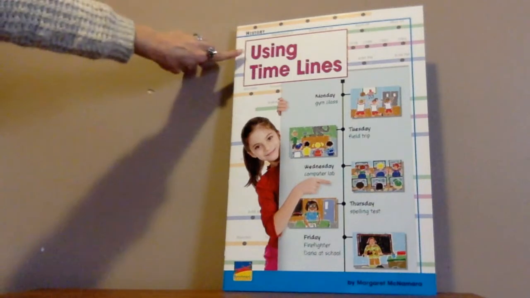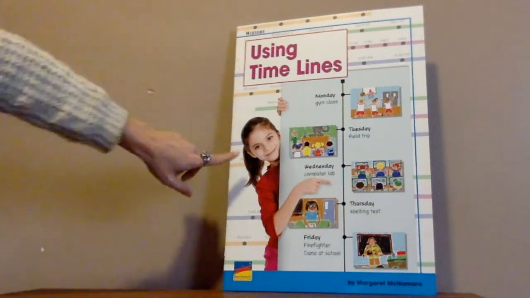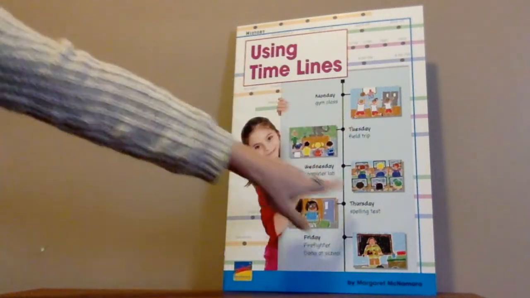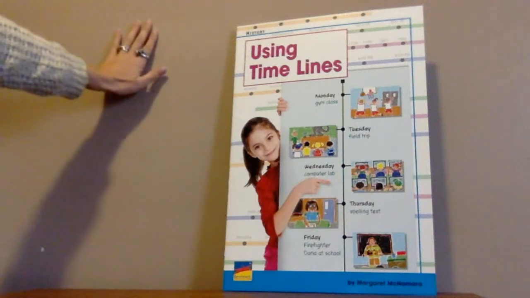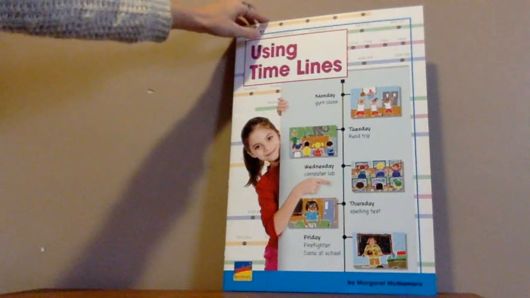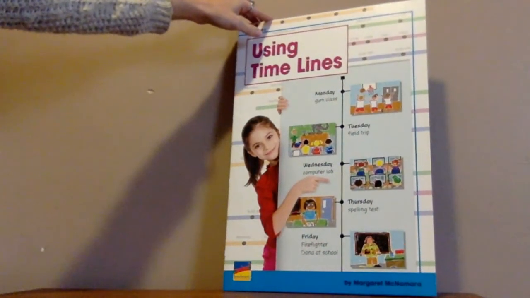The title of our book is Using Timelines. And I'm noticing on the cover here we have a little girl, and it looks like she has the different days of the week. So I'm guessing her timeline is going to be set up with days of the week. Let's see what else we can discover about timelines.